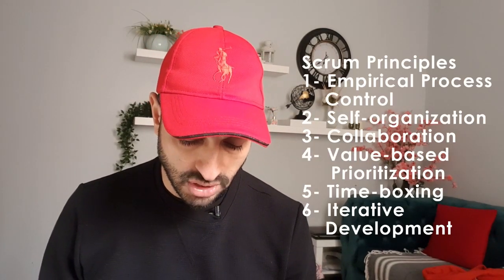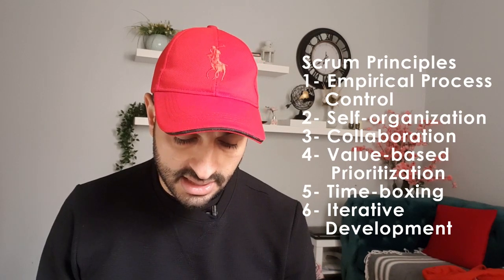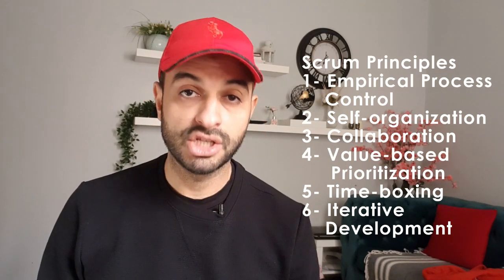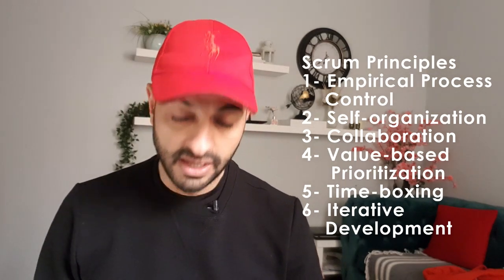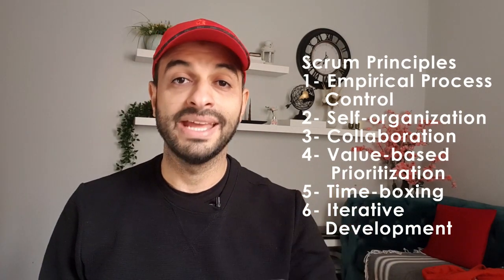Empirical process control, self-organization, collaboration, value-based prioritization, time boxing, and iterative.